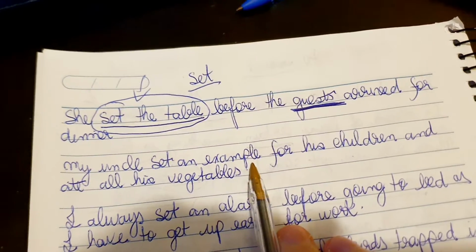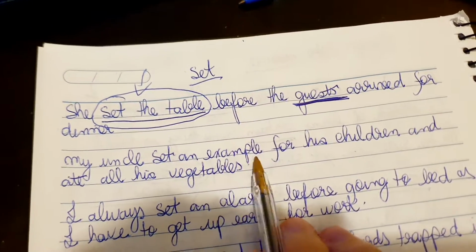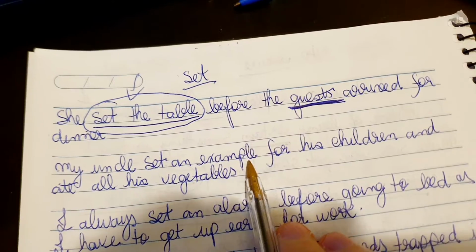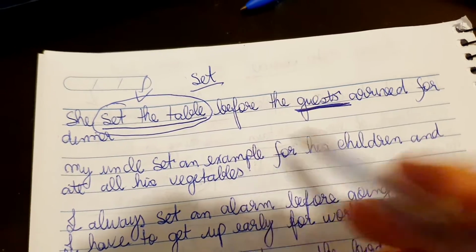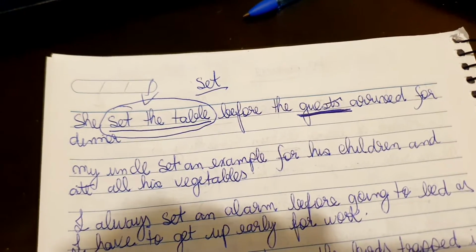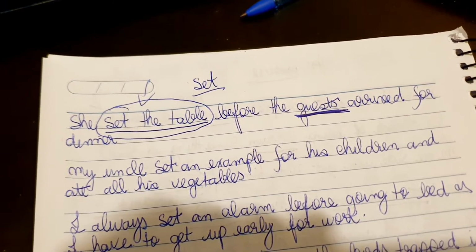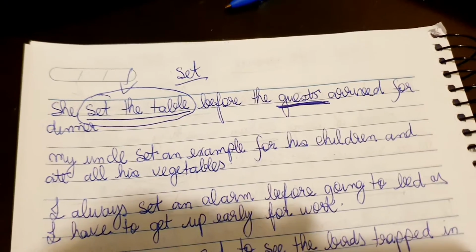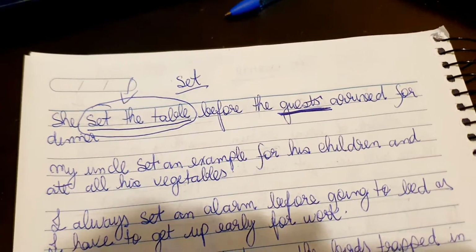When your parents eat vegetables during lunchtime, they incentivize in a way, right? They want to express that vegetables are healthy and you should eat vegetables as well.